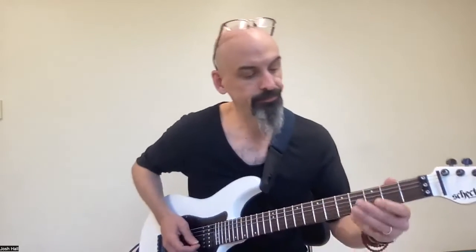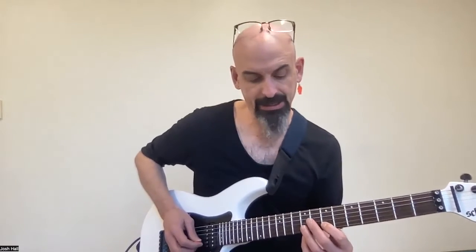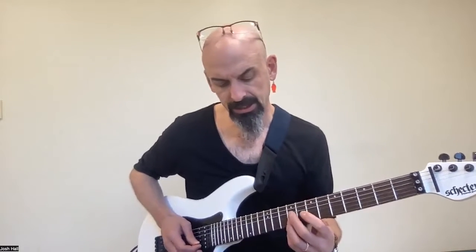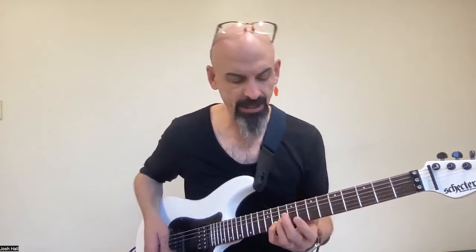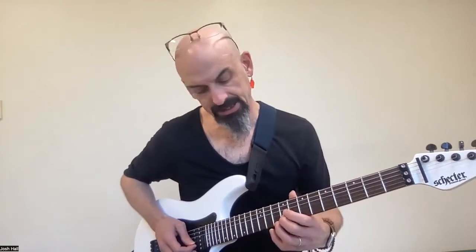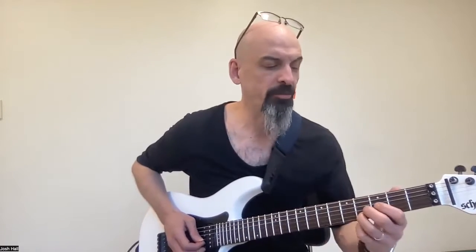Next string. We got our B and C are the open and then 1st fret. So this has to be C sharp. And then D sharp. And then F sharp. And then G sharp. And then A sharp. Back down. A sharp is at the 11th. G sharp is at 9. F sharp is at 7. D sharp is at 4. And C sharp is at 2.